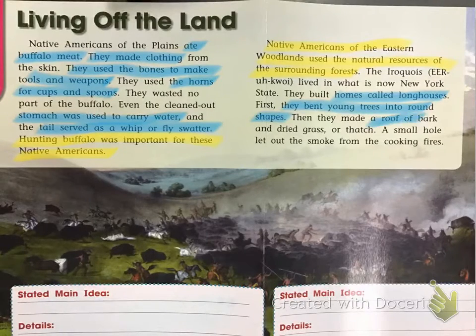They made the roof of bark and grass. Those are natural resources. And then they also made sure that there was a small hole to let the smoke out when they made fires to cook their food. All of those ideas or details talk about how they used these resources from the forest to help them survive and help them to build their homes. So those, the blue, are the details.